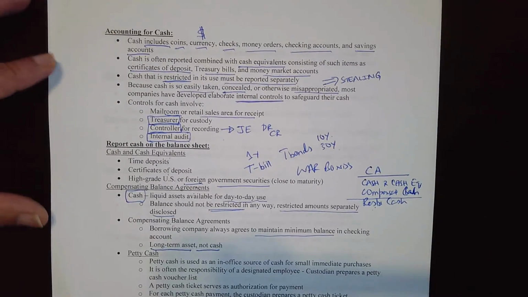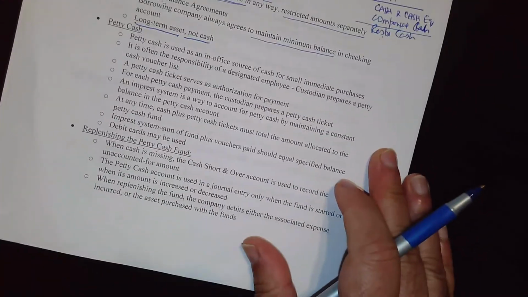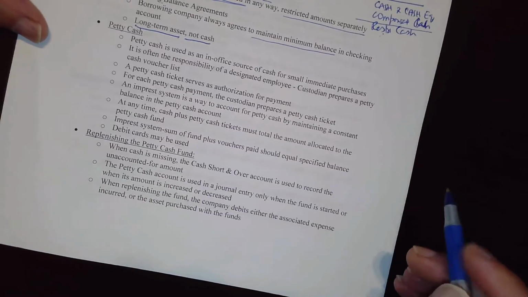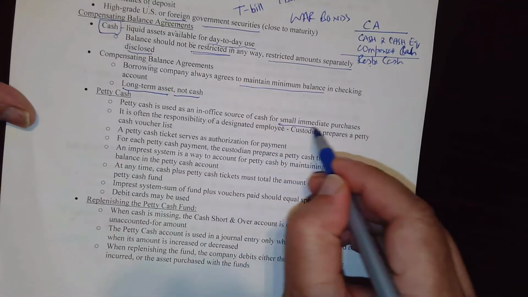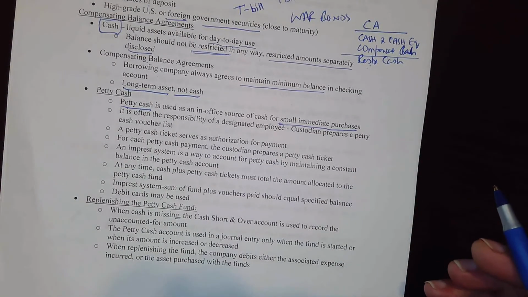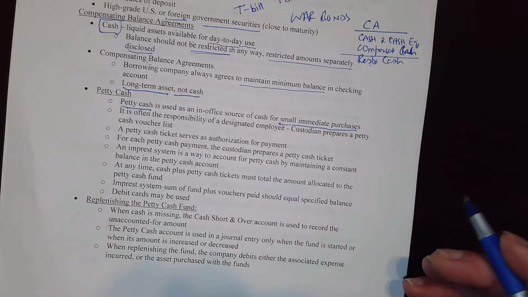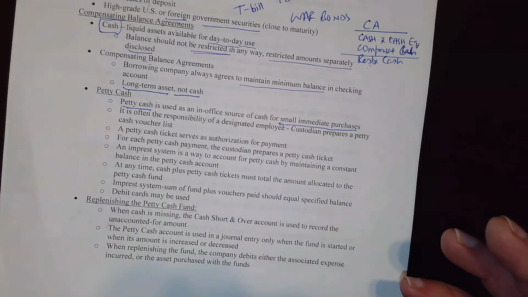The next topic we're going to talk about is petty cash. So what is petty cash? Petty cash is used as an office source of cash for small immediate purchases. For example, a mid-sized company may maintain $500 or $600 cash.